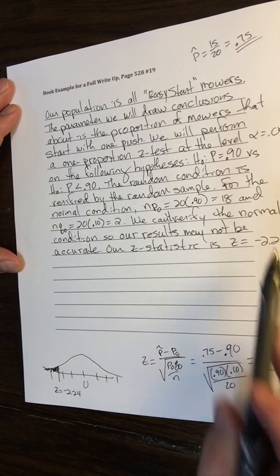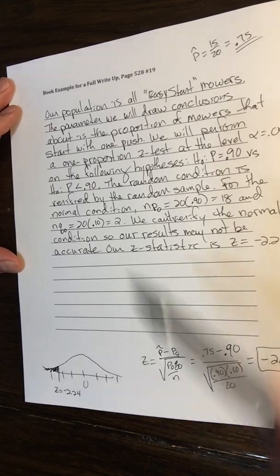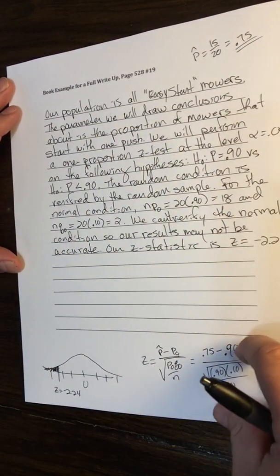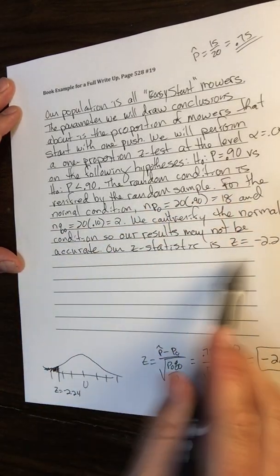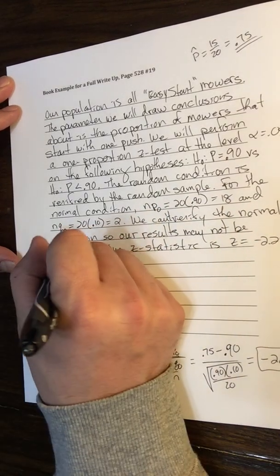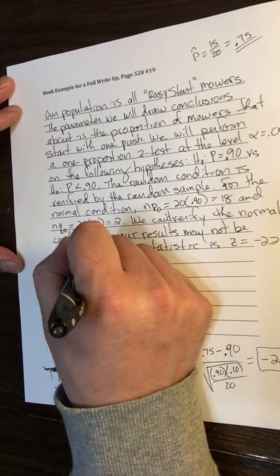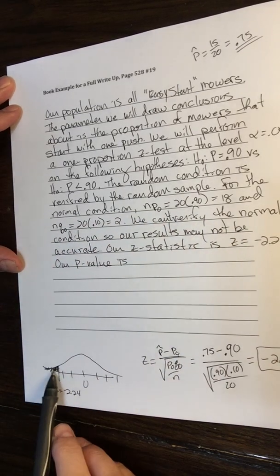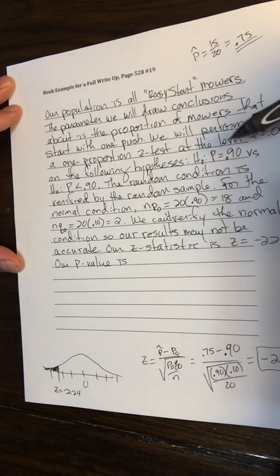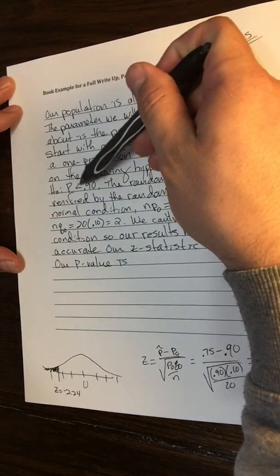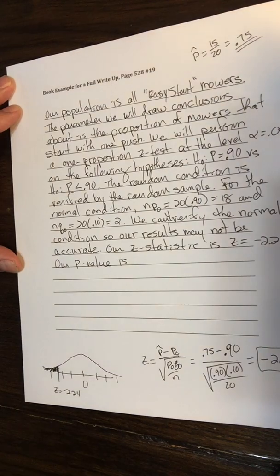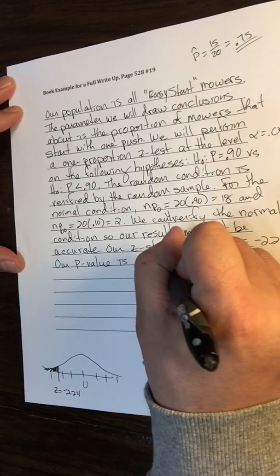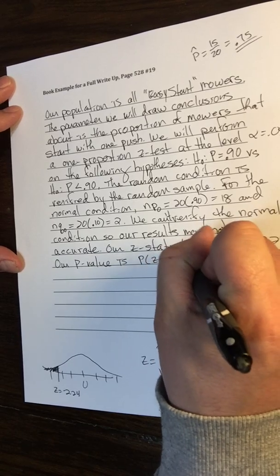So our z statistic, always show your work somewhere. You guys won't have these lines and everything, so you'll just be writing this in the middle of a page. I would actually put this in the middle of my paragraph if it wasn't for these lines. Okay? Our p-value is... Now I do not need to multiply by 2 because my alternate hypothesis is strictly less than. It's not the not equal to sign. Our p-value is the probability that z would be less than negative 2.24.